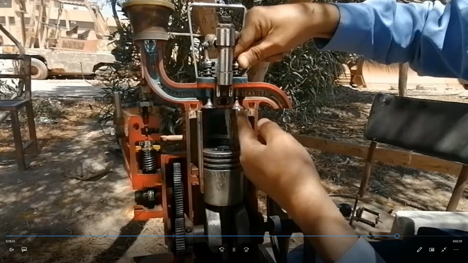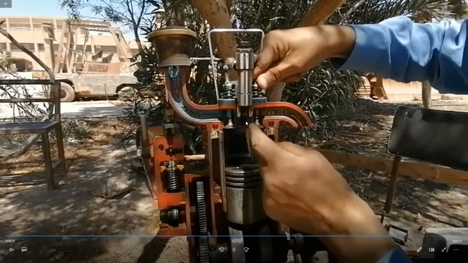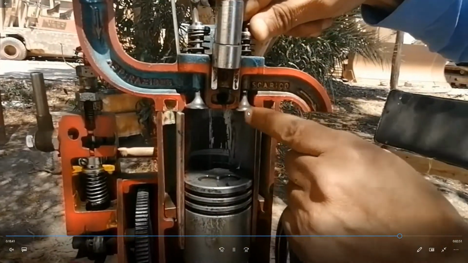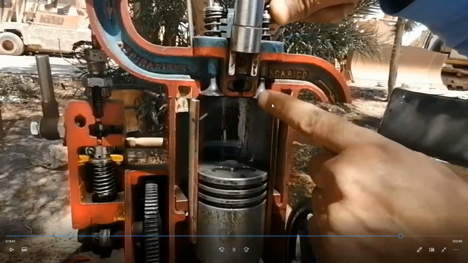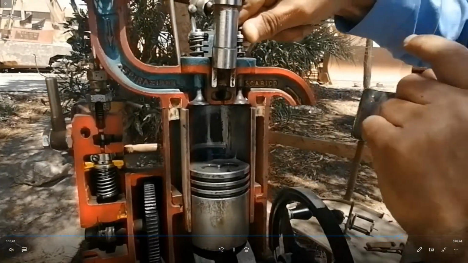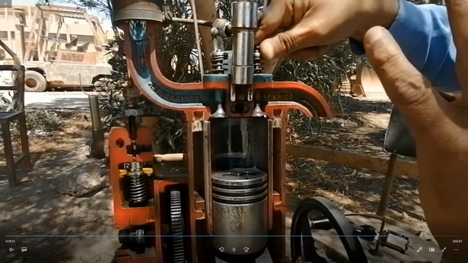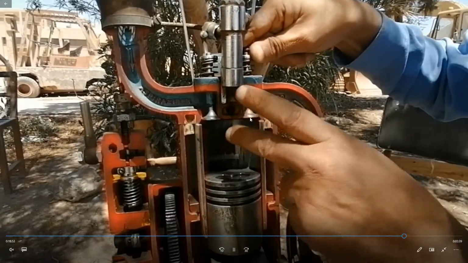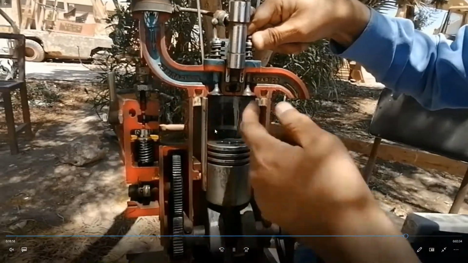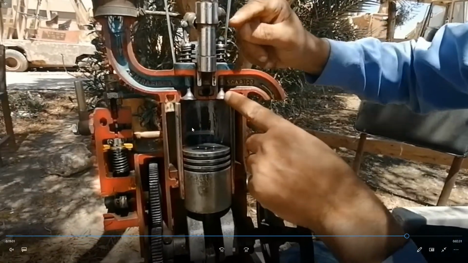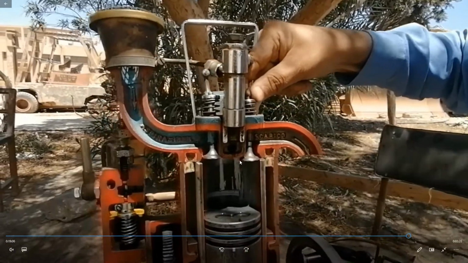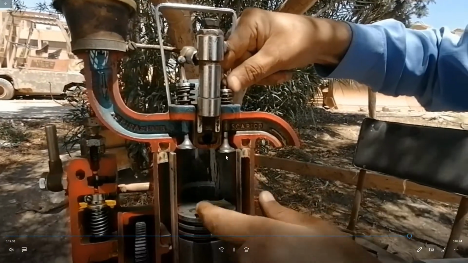Also, when the clearance is too much, the depth of the valve itself inside is less, so the opening is small, so the hot gases will scratch the valve, and they can cut the disc of the valve itself. So it's very important to adjust. Two cases: the exhaust will, because the valve will be late. Also, the exhaust will scratch the valve and cut it.